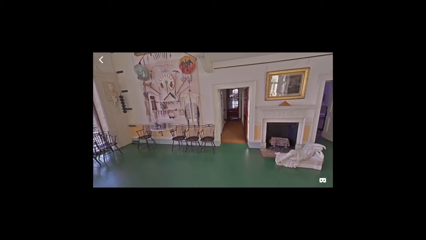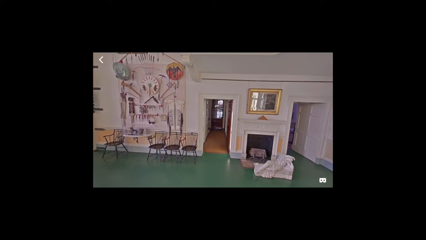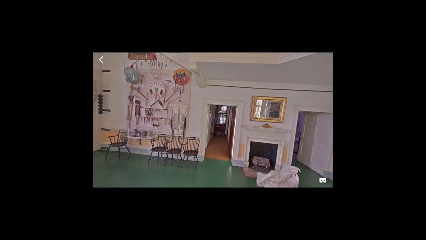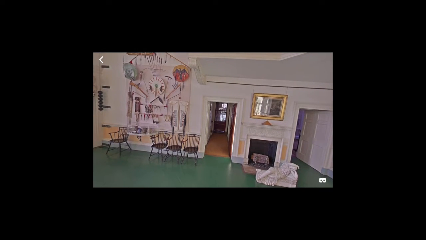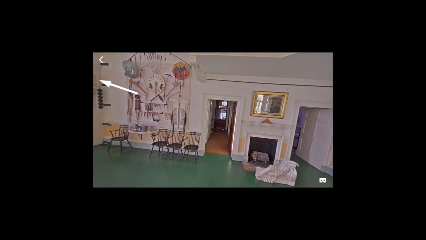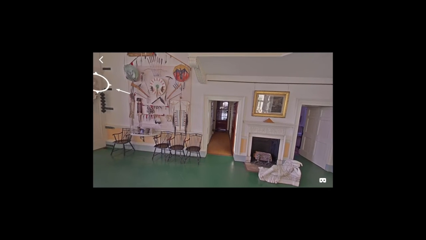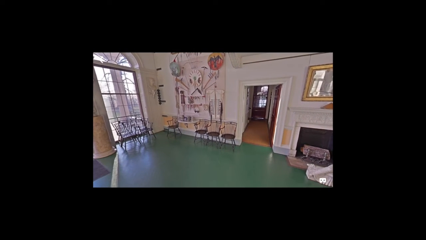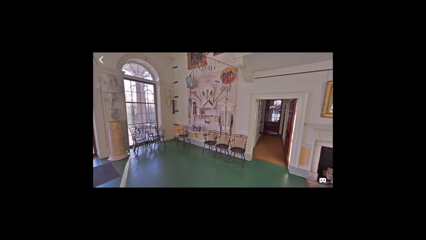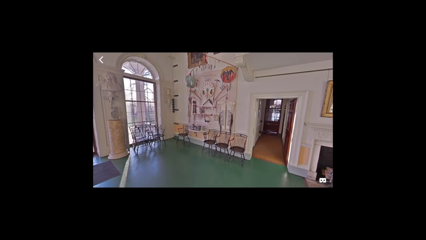Sorry if this is making you a little dizzy. On the guide part, I can again point out different things that I want to show them. If the guide clicks a point of interest, you see the arrow that comes up. That's because the guide is trying to show me that point of interest. That's actually a statue or a bust of Alexander Hamilton.